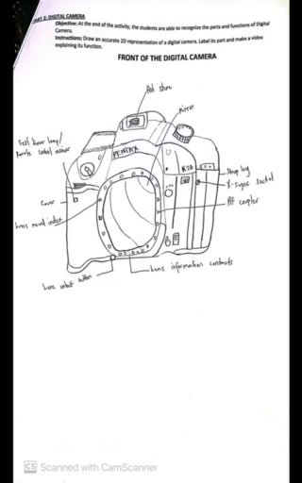Flash sync speed: the fastest shutter speed at which the whole imaging sensor in the camera can be exposed to light entering through the lens at once. AF, or automatic focus, is the function of the camera to automatically focus on a subject. Most generally, digital cameras have this function. There are various AF methods, and the available methods are different depending on the model of the camera.